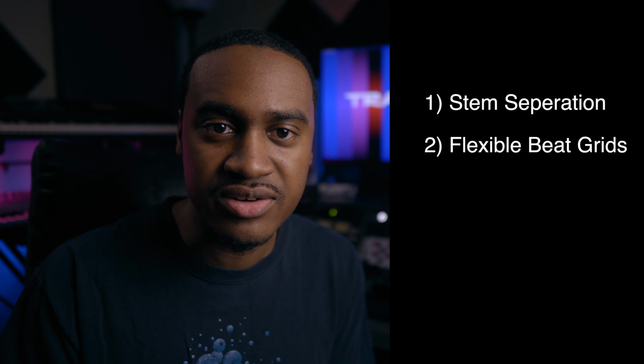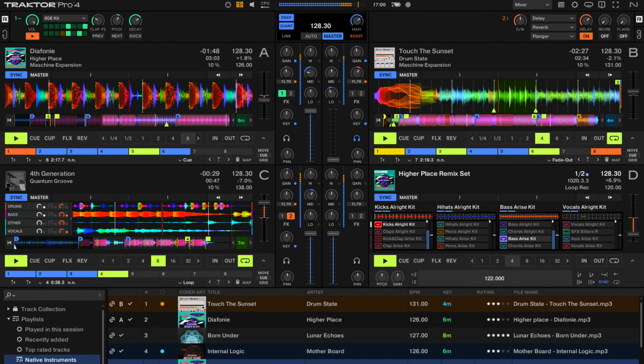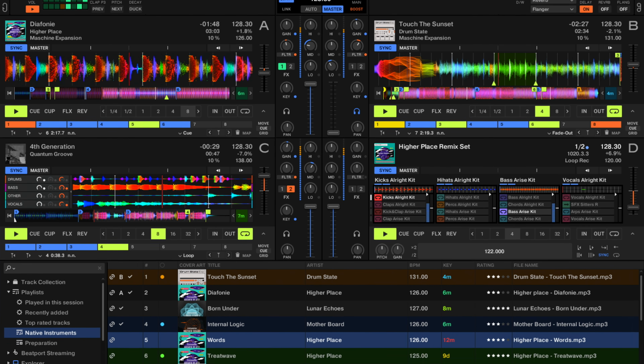In this video, I will be focusing on 4 main features: stem separation, flexible beat grids, pattern player, and OZONE maximizer. Let's start with stem separation. This is powerful technology powered by AI and Isotope's RX technology. Stem separation allows you to precisely isolate as well as manipulate drums, bass, instruments, and vocals individually. A visual wave is displayed where you can apply filters and effects to get the mix to sound to your liking. Let's take a look at how to do this.